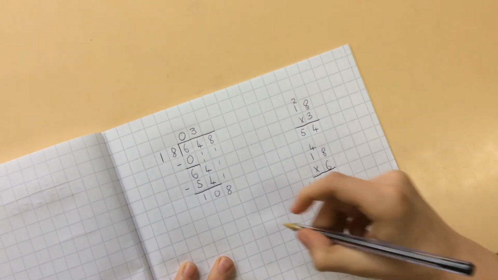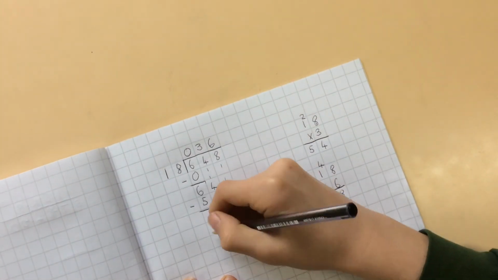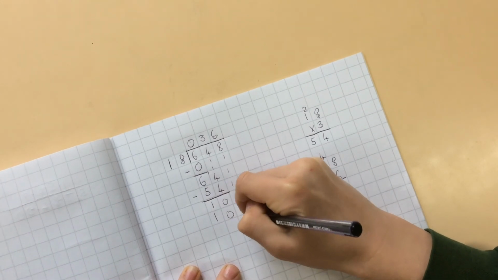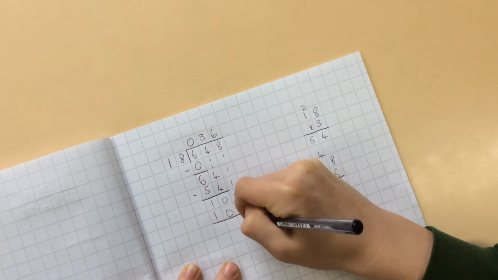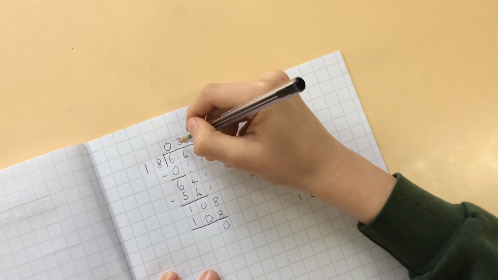This gives me an exact answer of 108. So you put the 6 up there, and just to prove it, 108 minus 108 gives us 0, and there's nothing in this column to bring down, so the answer would be 36.